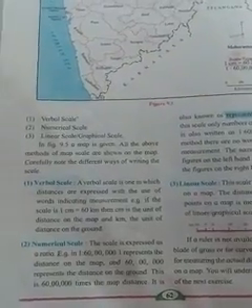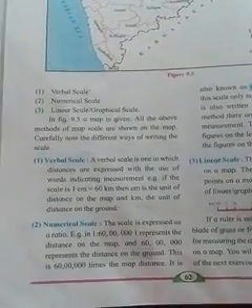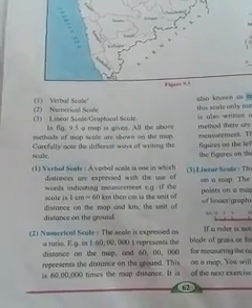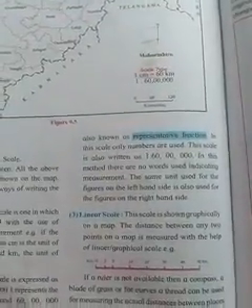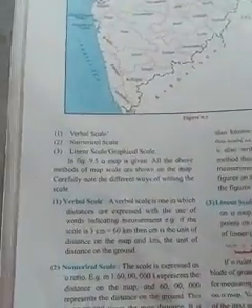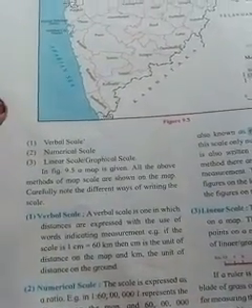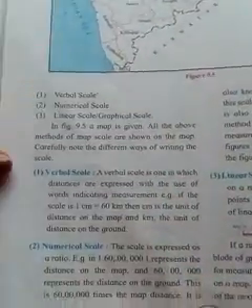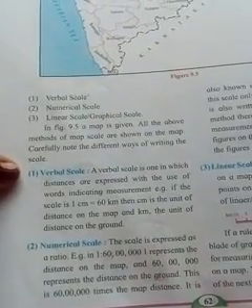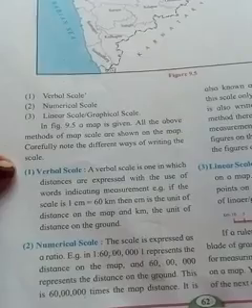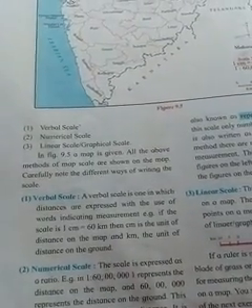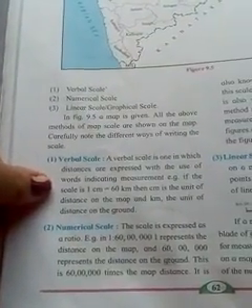Good morning, students. In map scale, second part, here are given the three types of scale. First is the verbal scale, second is the numerical scale, and third is the linear scale. In the last period, we learned what the verbal scale and the numerical scale are. In short, a verbal scale means the scale on which distances are expressed with the use of words. That means here words are used. This is known as the verbal scale.